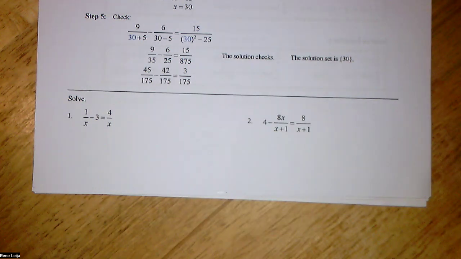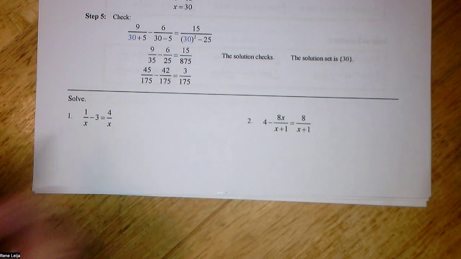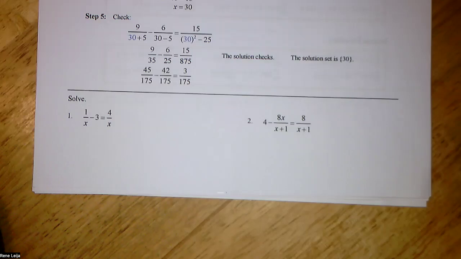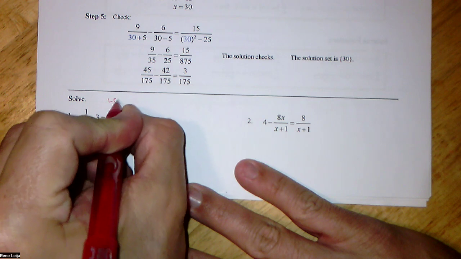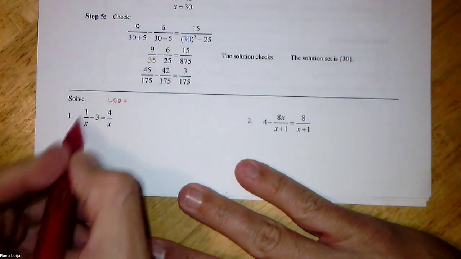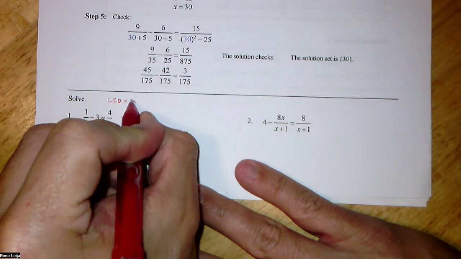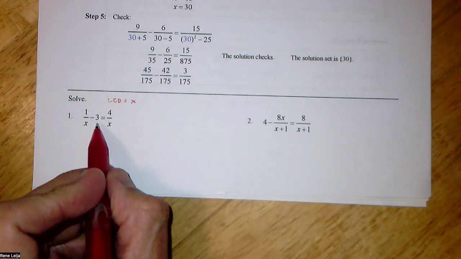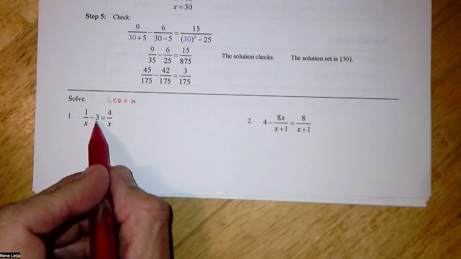Okay, all right, so let's actually walk through an example. So we look at number 1. I've got two fractions, but they each have the same variable. So my LCD. This expression has an x in the bottom, so I need it. Now, even though this doesn't have anything in it, this is going to be affected by the LCD, and you'll see why in a minute.